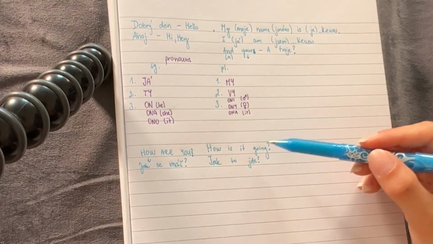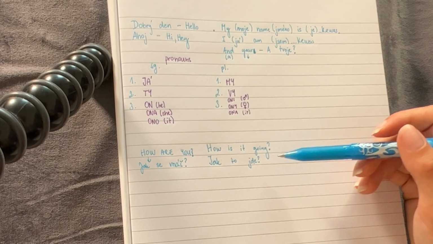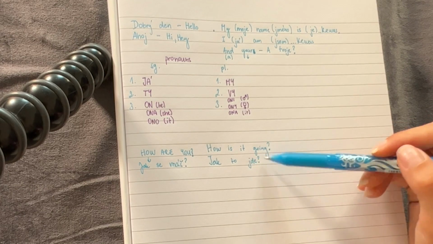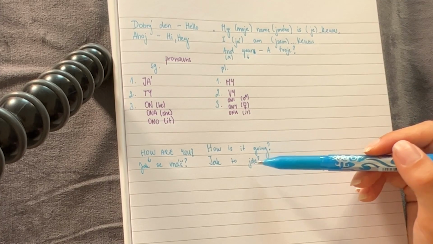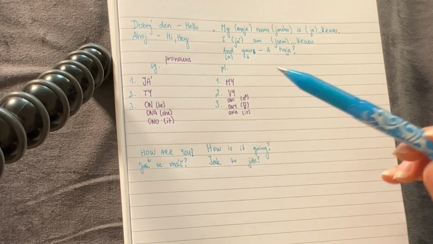So in the previous video we were talking about the verb go, which in Czech in infinitive is jít, and if you conjugate it, it turns into jde. So you would ask, how is it going? And now it just depends on you which of these variations you will actually learn.